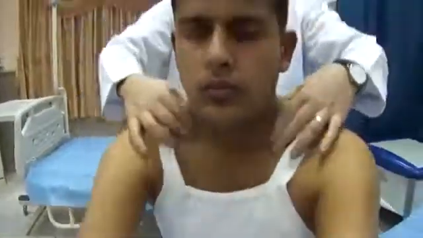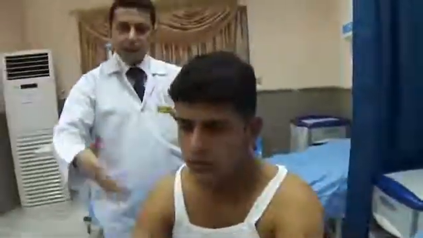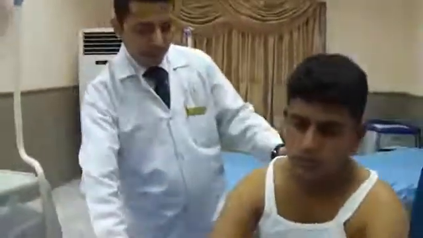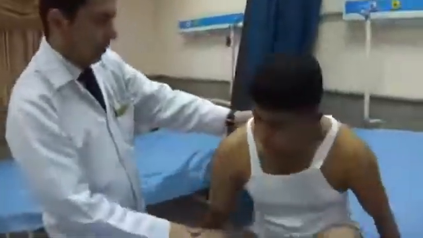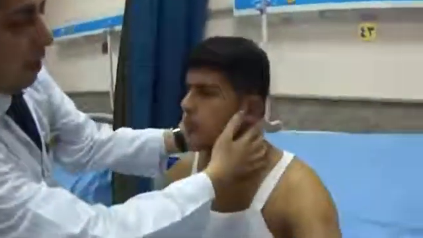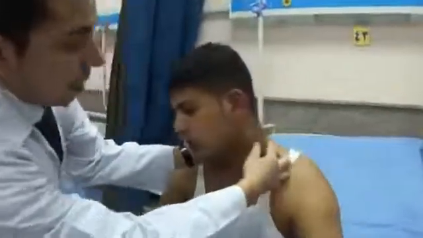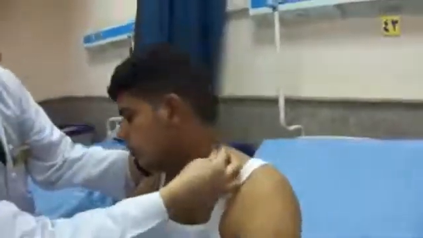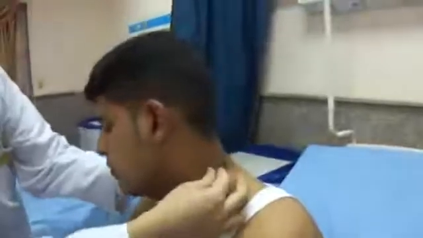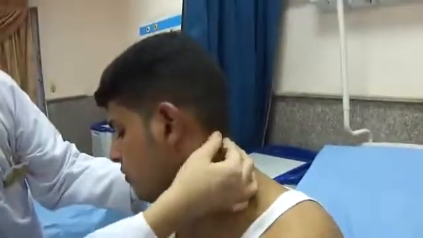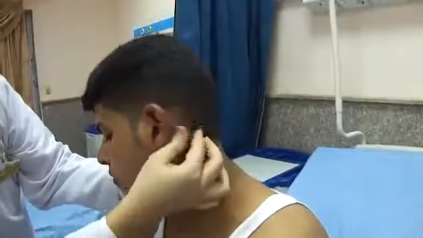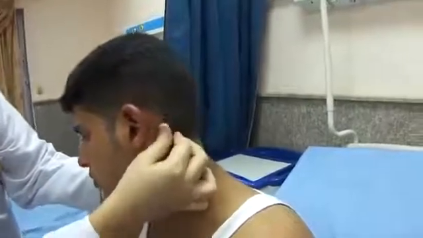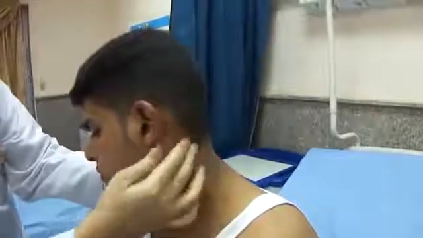After that, I'll check the posterior lymph nodes from the front. Okay, I'll check the posterior cervical, the occipital lymph node, and the post-auricular lymph node.